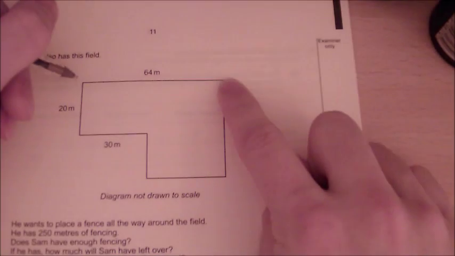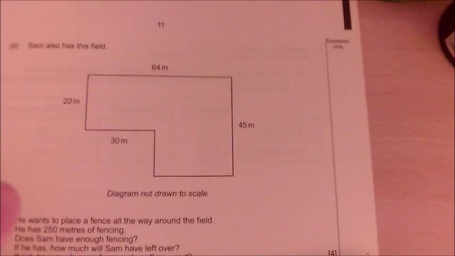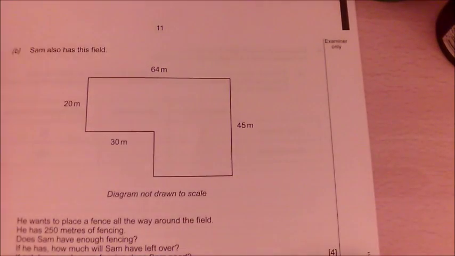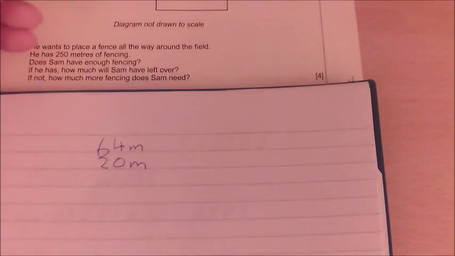So from here to here is 64, so that's 64 meters. This is 20 meters. And then 30 meters.